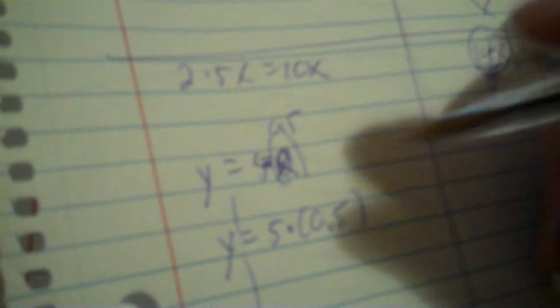Now you're solving for y. So you use the equation where the y is by itself. And now 0.5 goes in for x. So y equals 5 times 0.5. Okay, y is by itself, you just do the times. 5 times 0.5 is 2.5, and that's your answer. You don't have anything to add, so 0.5, 2.5.